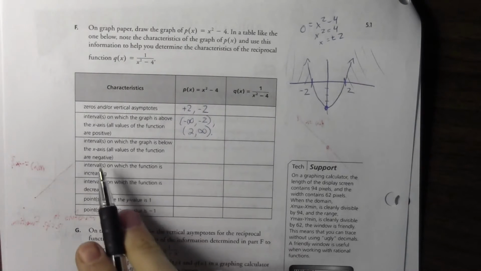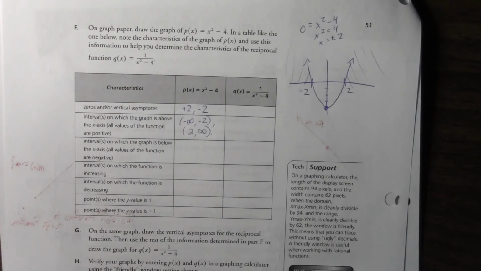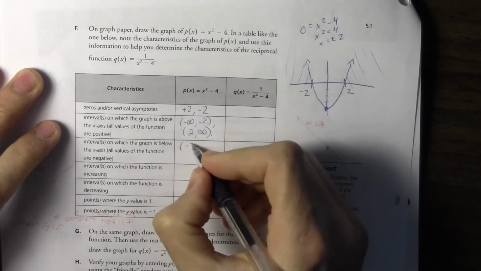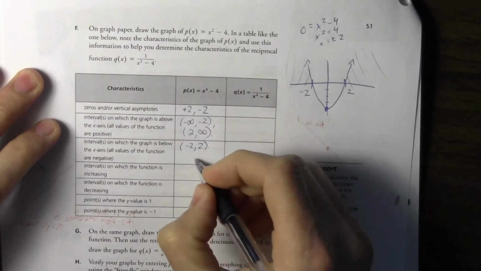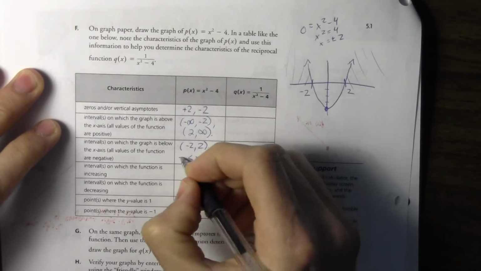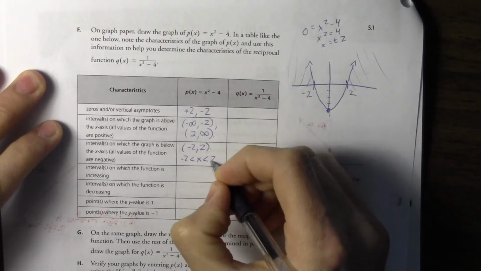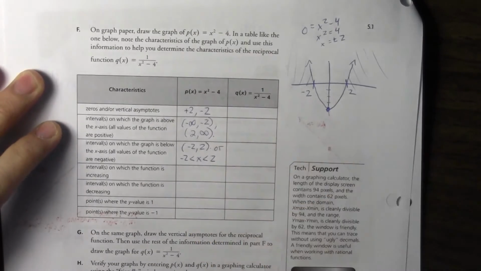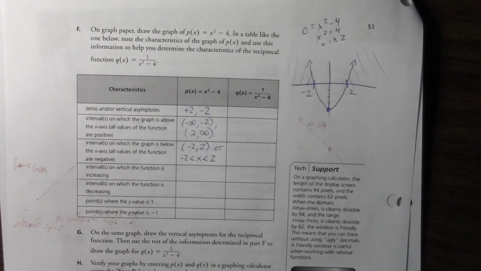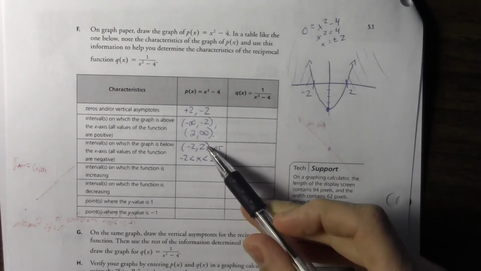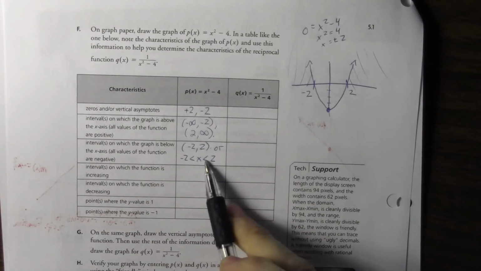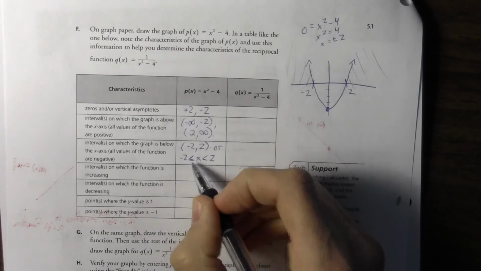Intervals on which the graph is below the x-axis. So I could write from negative 2 to 2, or if you prefer, x is greater than negative 2, x is less than 2. However you prefer to write it. This is interval notation, and this is standard notation.